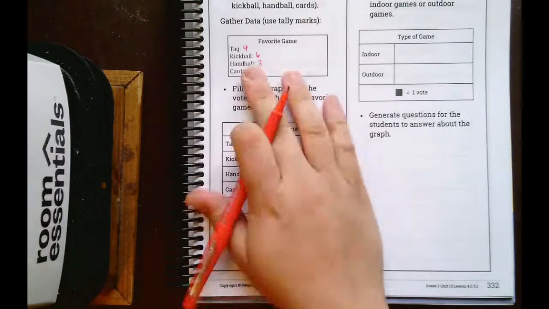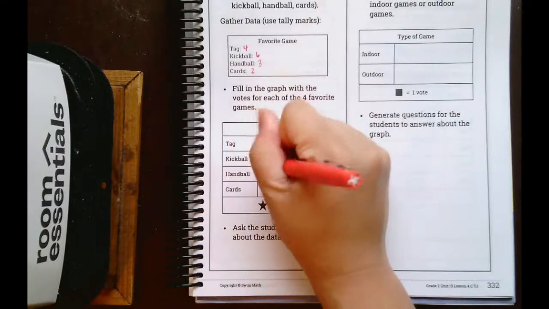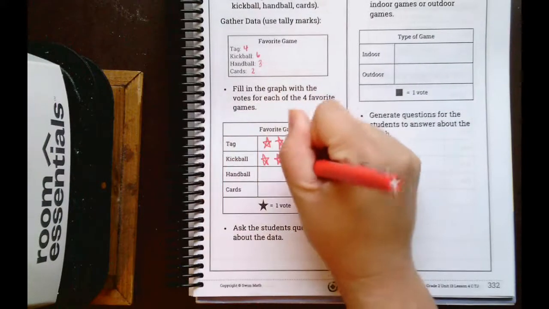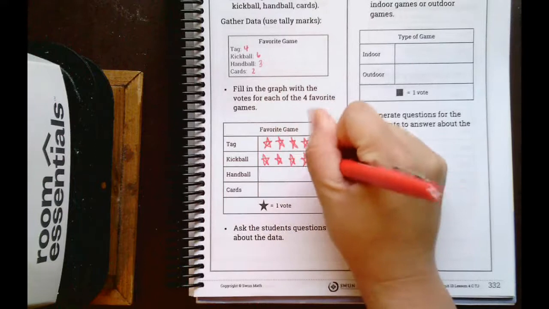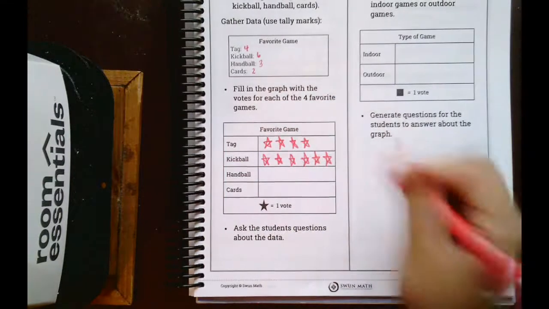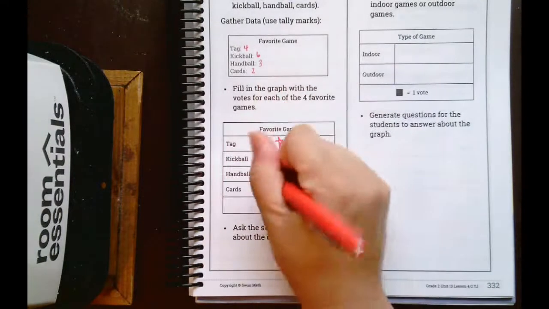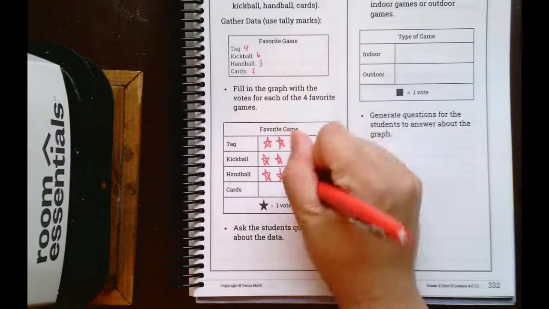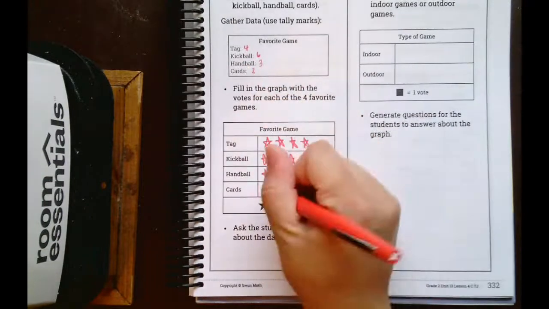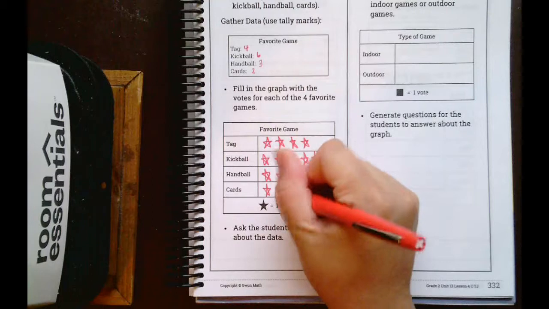Kickball, there's 6. I need to do 6 stars. 1, 2, 3, 4, 5, 6. Handball, there's 3. 1, 2, 3. And cards, there's 2. 1, 2.